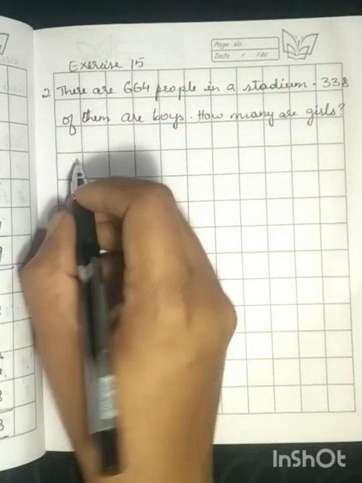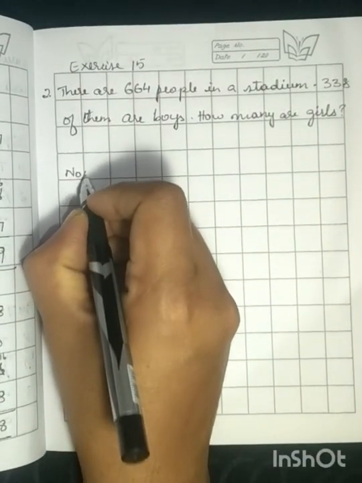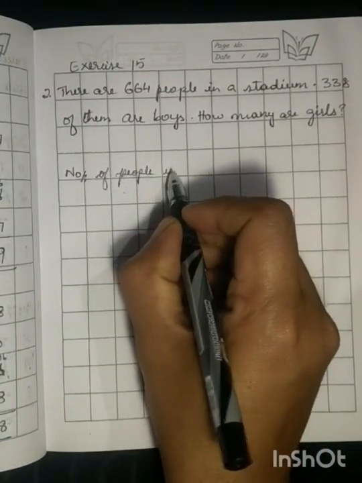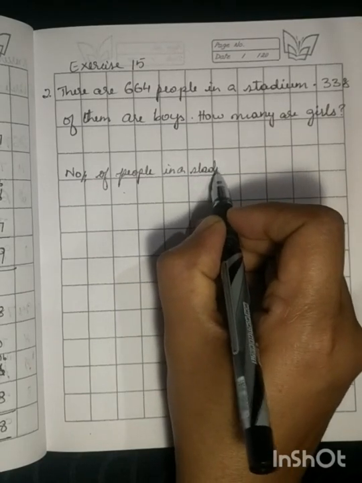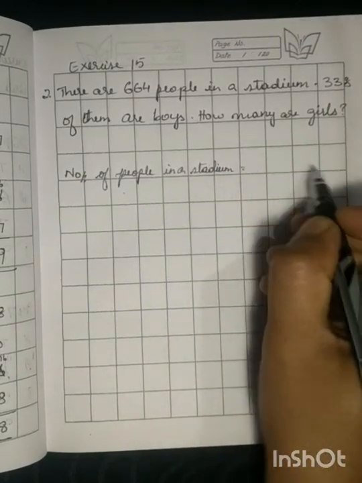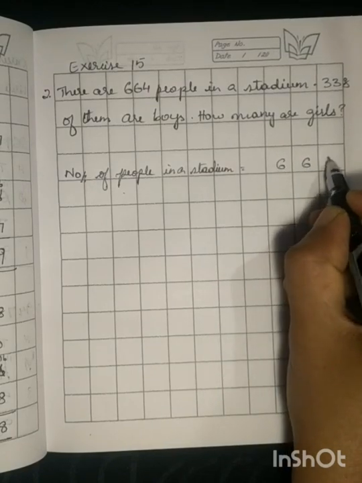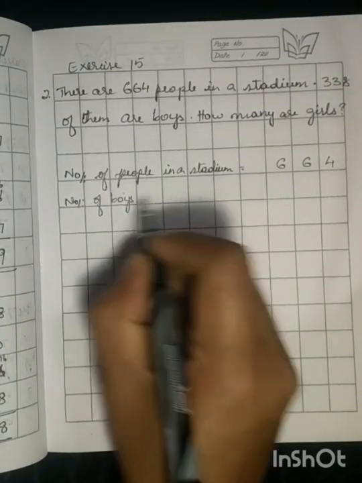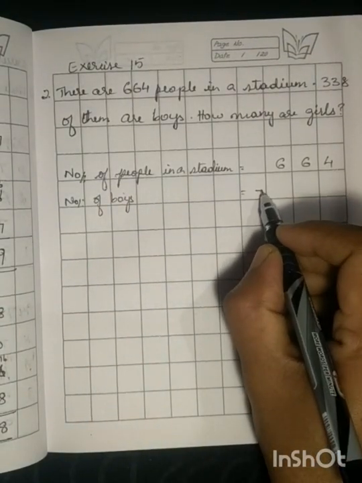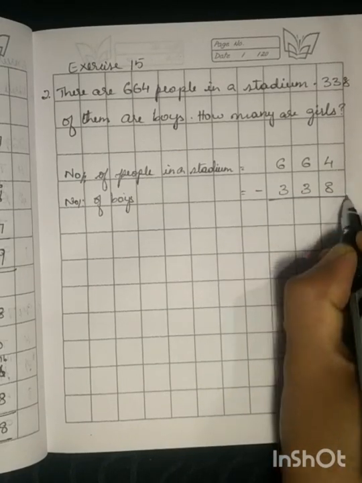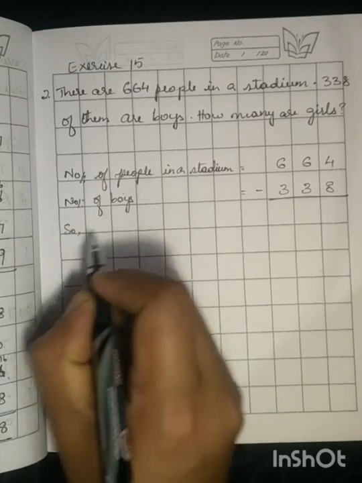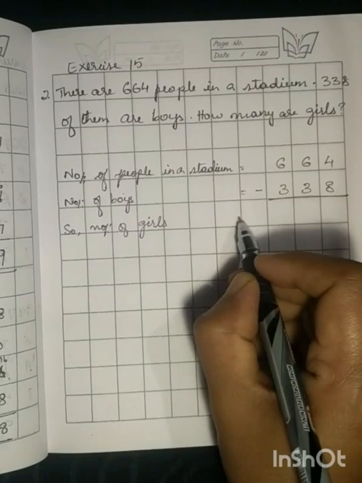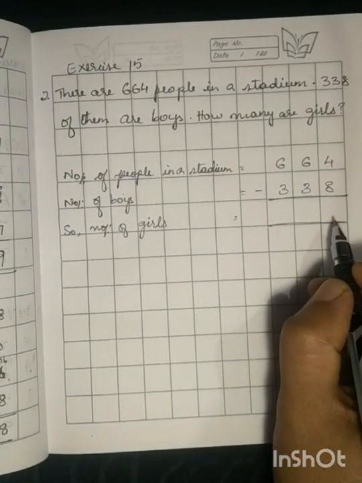So now the answer: number of people, we shall write the shortcut like this. Number of people in a stadium is equal to 664. Out of these people, number of boys is equal to minus 338. So, number of girls is equal to, now we have to find the total number of girls.